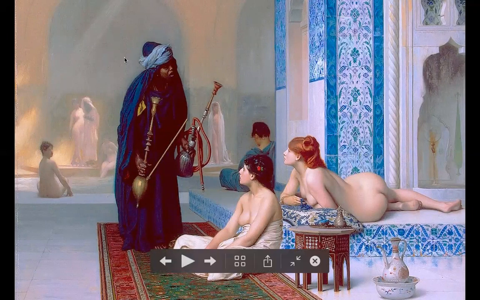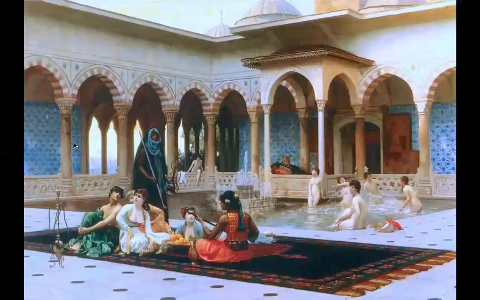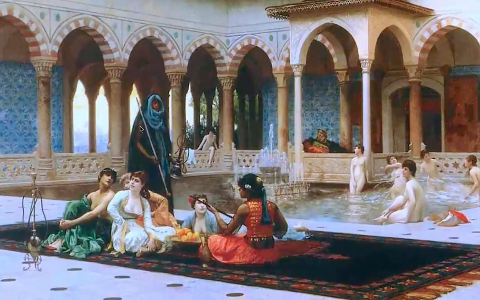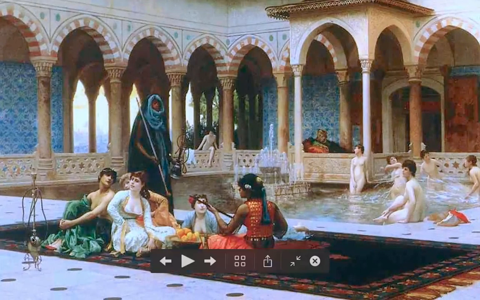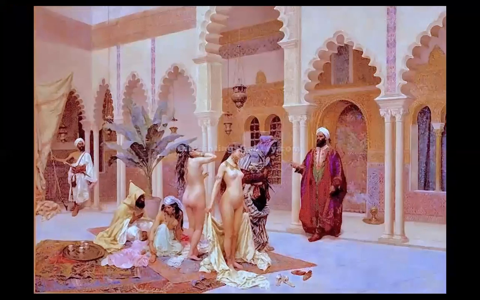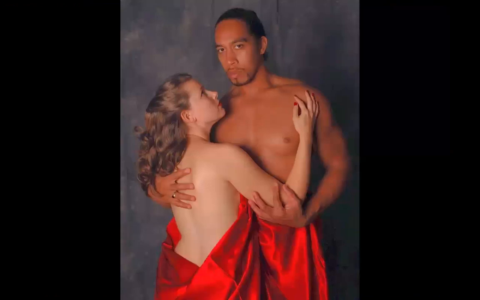This is a scene where you have a eunuch who is allowed to be in the harem, but he would have to have been castrated in order to be in the harem for obvious reasons. Again, there's the hookah. So this is something that manifests itself in the play in terms of the father, especially Brabantio's concern that his daughter has been basically kidnapped by the black man or the Moor Othello.